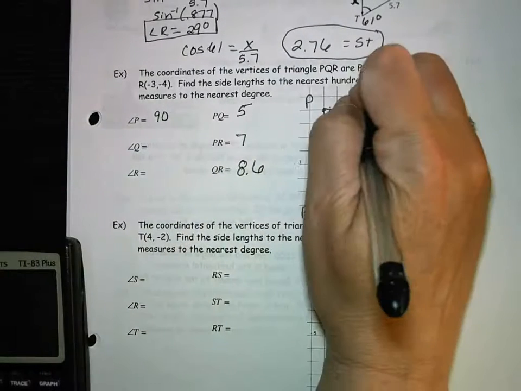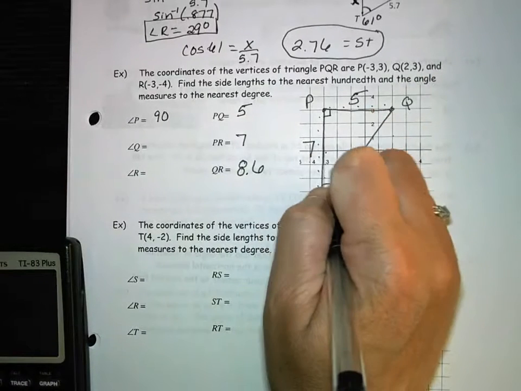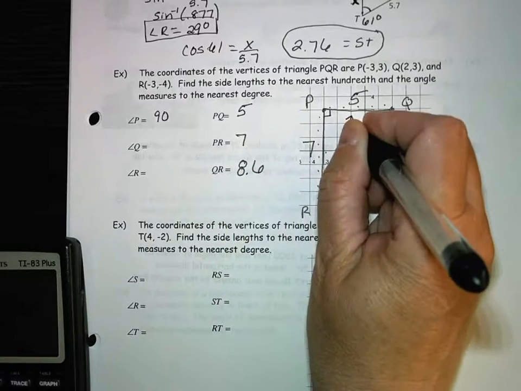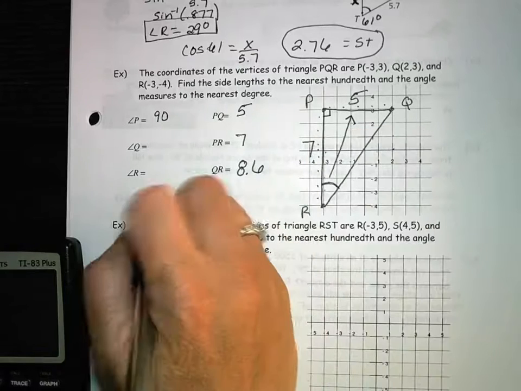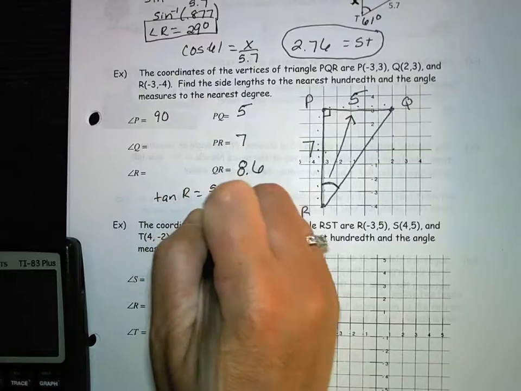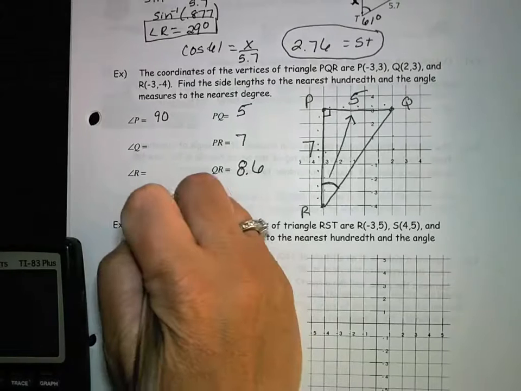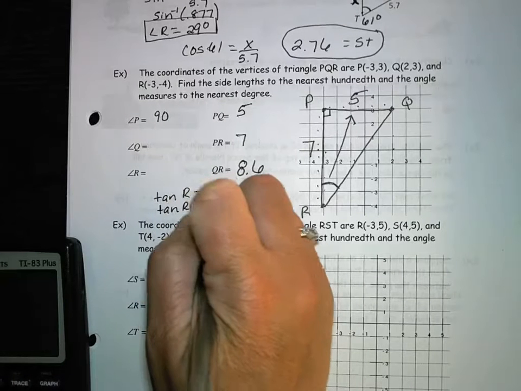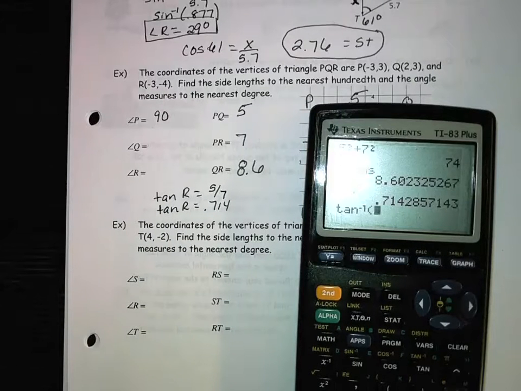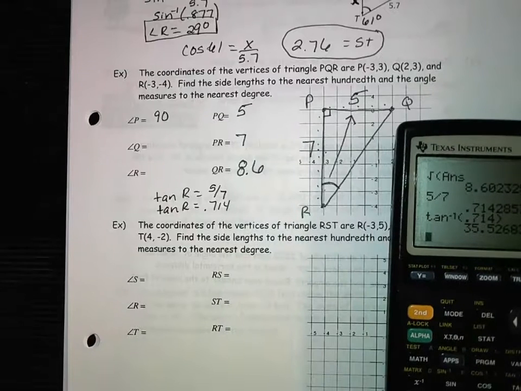Now PQ was 5 and PR was 7. So I'm going to find angle R first. This is the opposite side. This is the adjacent side. So we're going to write out the tangent of R equals 5 over 7. 5 divided by 7 is 0.714, and that's when we do the inverse tangent of 0.714, and that angle ends up being 35.5.